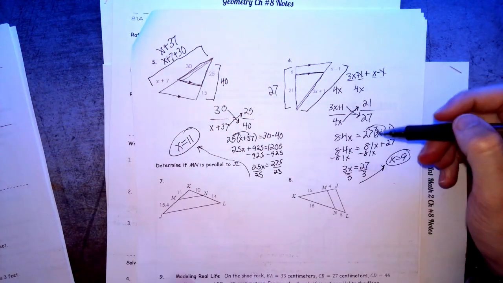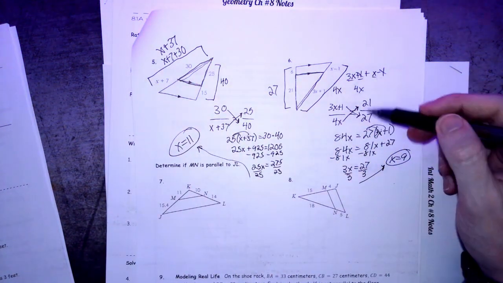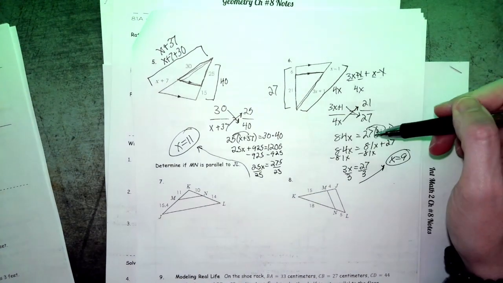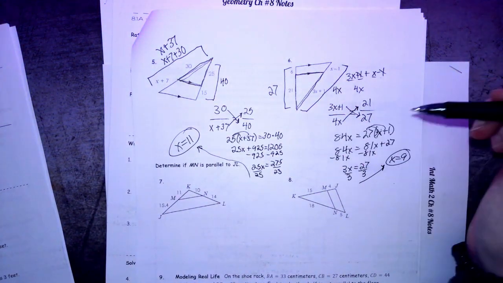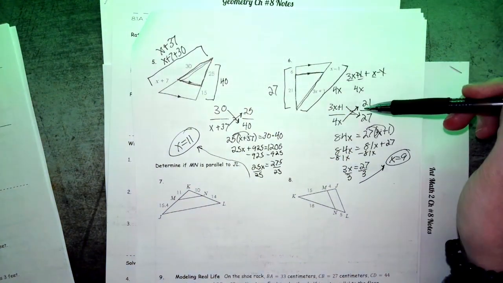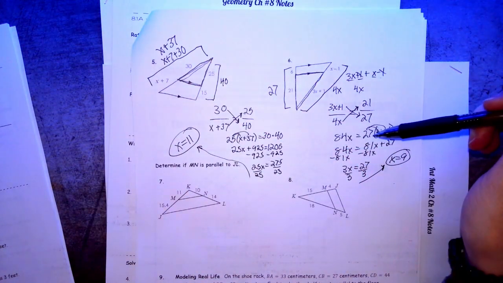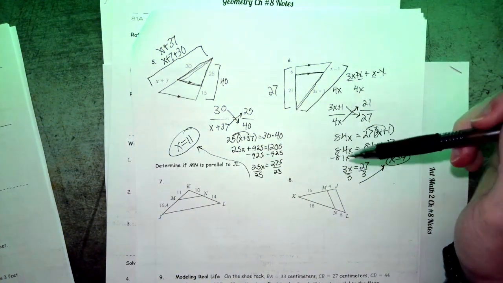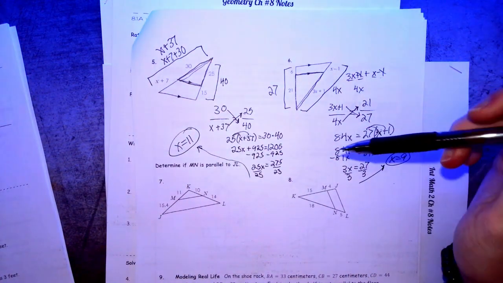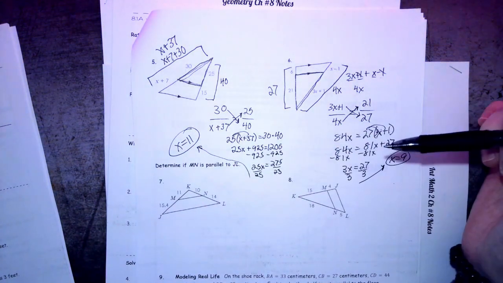So again, notice, does it have a little bit of different work? Absolutely. The work looks a little different, but my steps haven't changed, right? I'm still setting up the proportions. I'm still cross-multiplying. Now, with number 6, I do have to move my x's to one side of the equal sign, but that's really all that changed from 5 to 6. Now, let's talk about number 7.